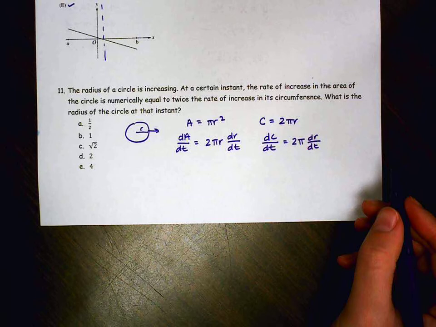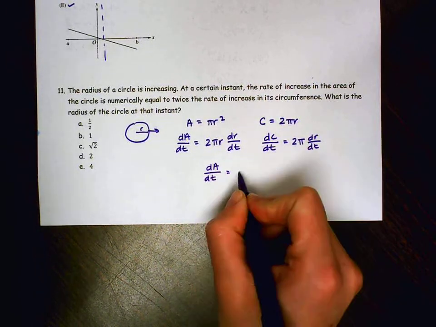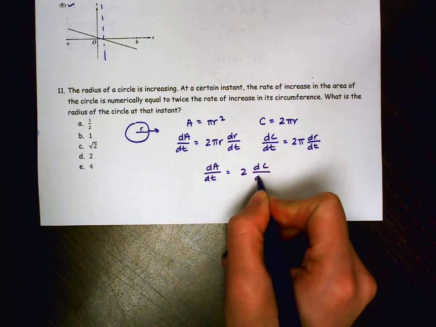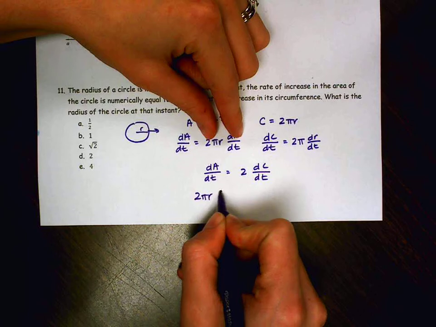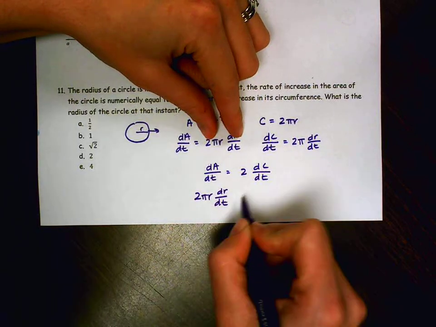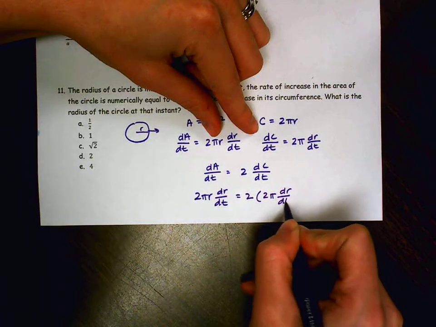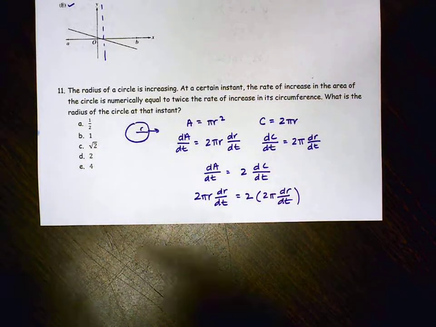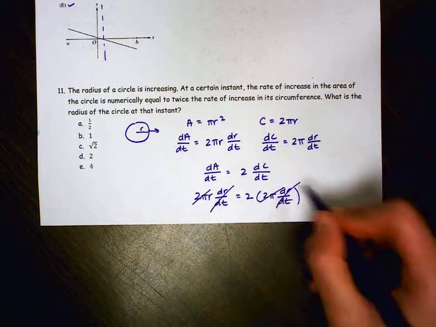We know that the rate at which the area is increasing is twice the rate at which the circumference is increasing. Well, dA/dt is this. dC/dt is this. And now we're going to solve for r. Well, since we have a dr/dt on both sides, we can divide it away. I have a 2 pi on both sides, so I'm left with r is equal to 2.